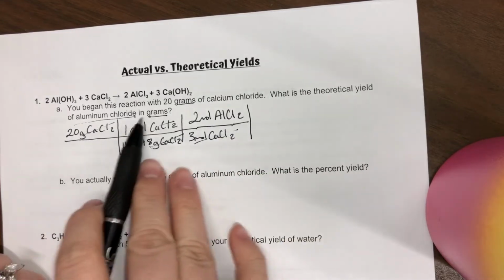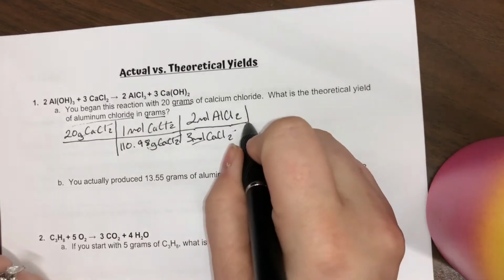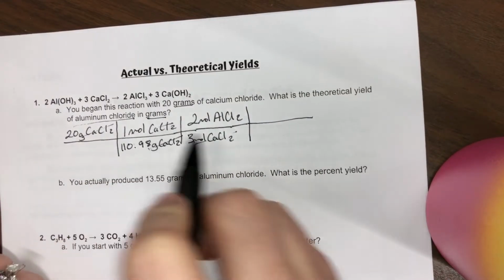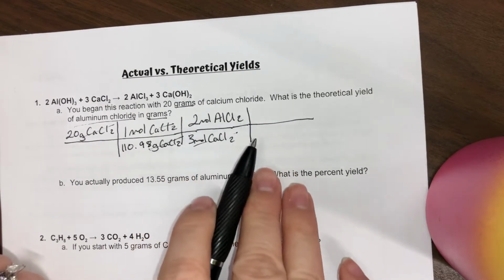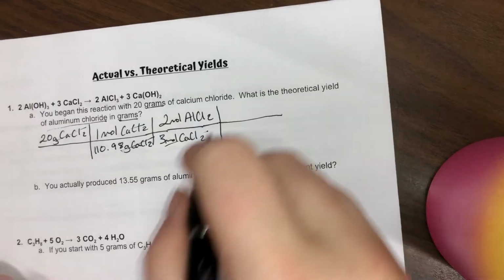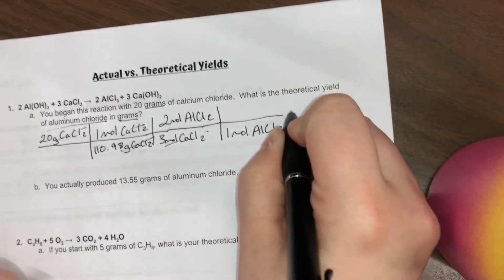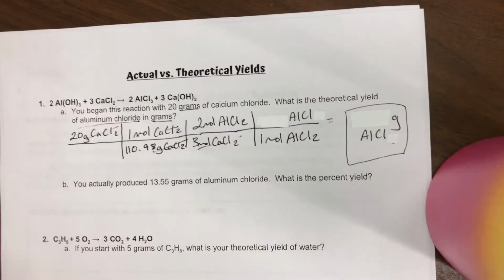It wants to know the mass, so we're going to have to convert this back into mass. Similar to what we did on this portion, it's going to be 1 mole to the mass, but it's flipped upside down because moles are on top this time, so moles has to come down. For every 1 mole of aluminum chloride, I need to figure out our mass here.